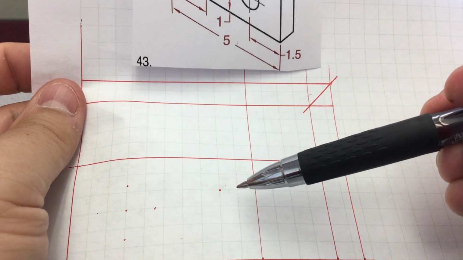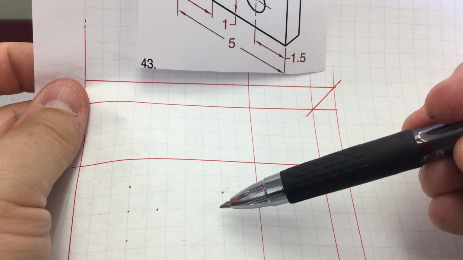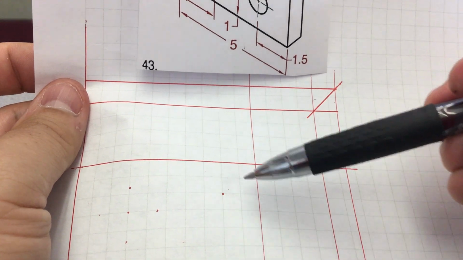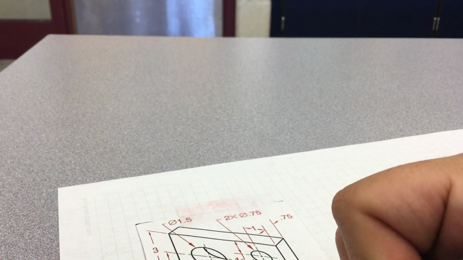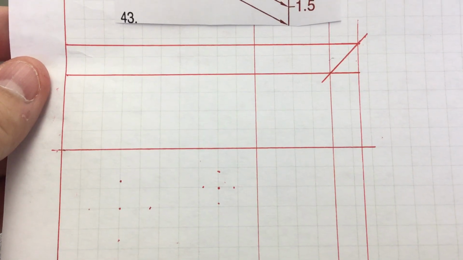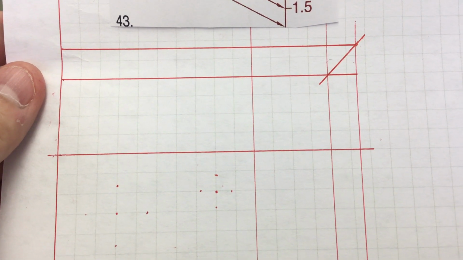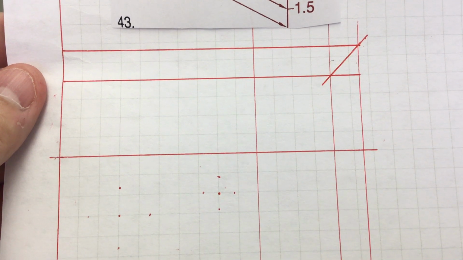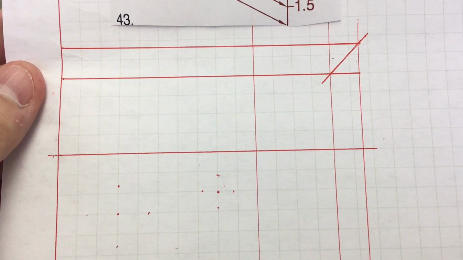We got to go 3/4 of a block in each direction from that center mark to make those marks so we can get that circle on there. I'm going to make some marks on my page just to demonstrate.